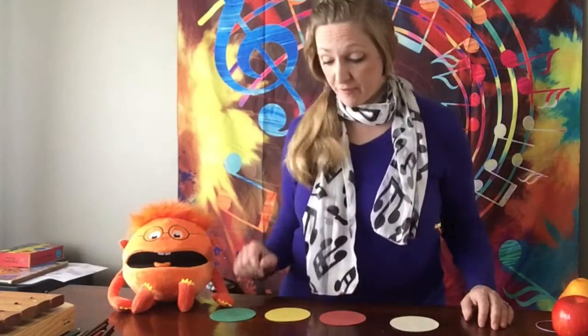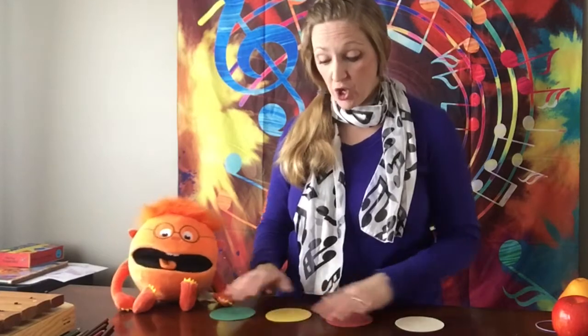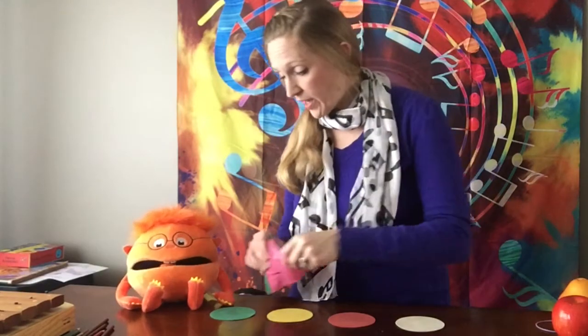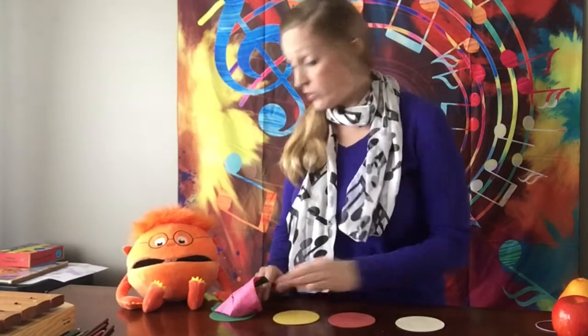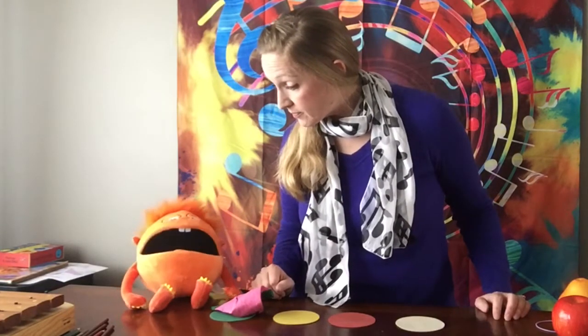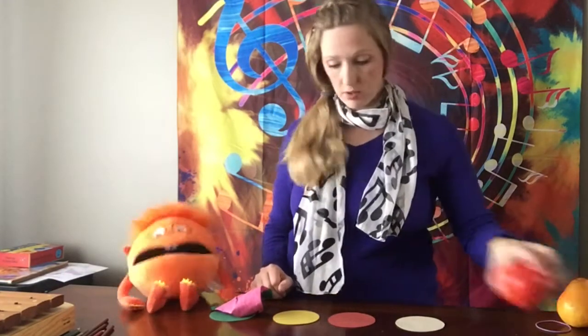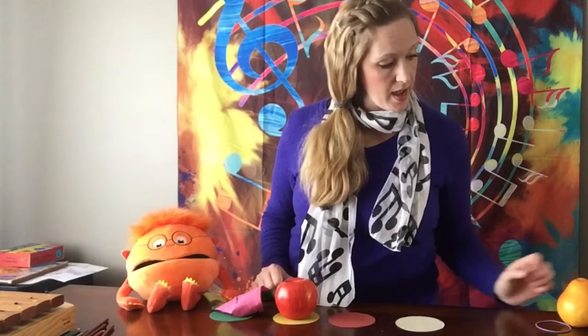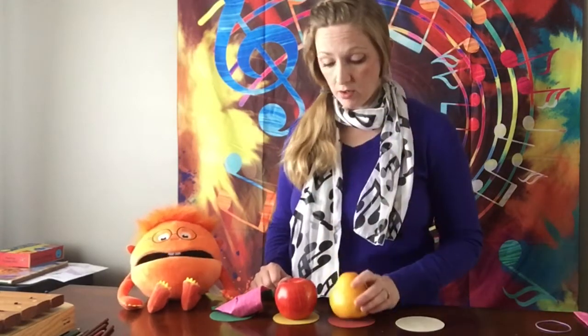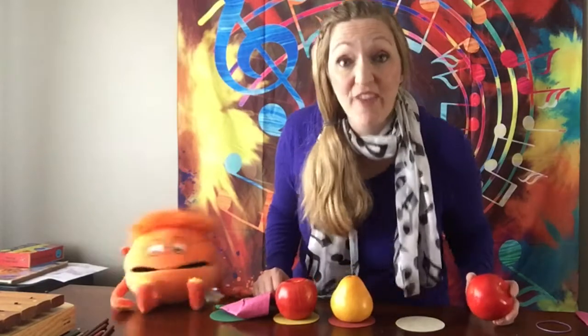All right, hopefully you were able to figure out how to create that rhythm using those long objects that you have, like pencils or crayons. Let's try another rhythm. Freckles, you got an idea? I'm going to start this first one with a watermelon. What would you like? Apple? Here's an apple right here. And then how about a pear? And let's finish it up with another apple.